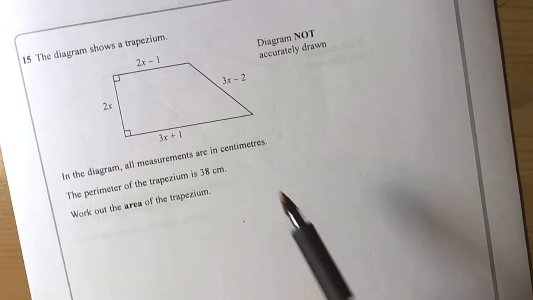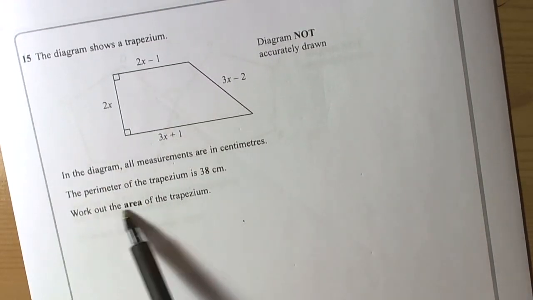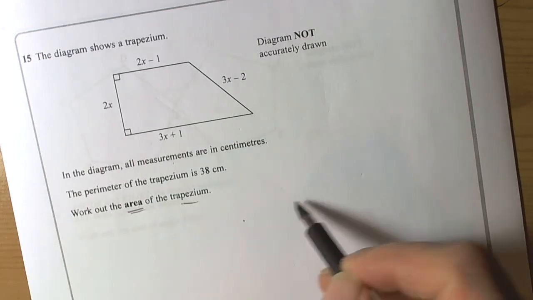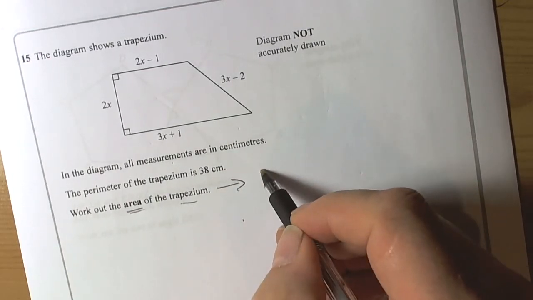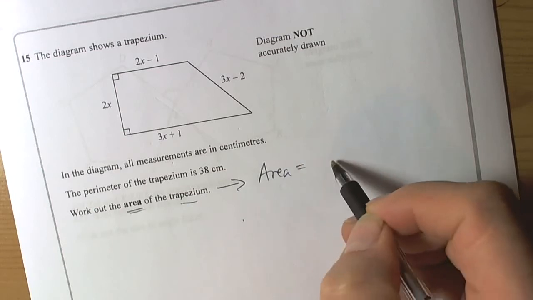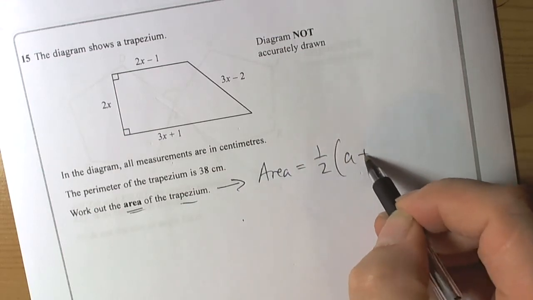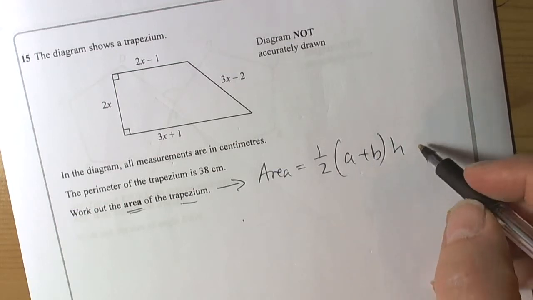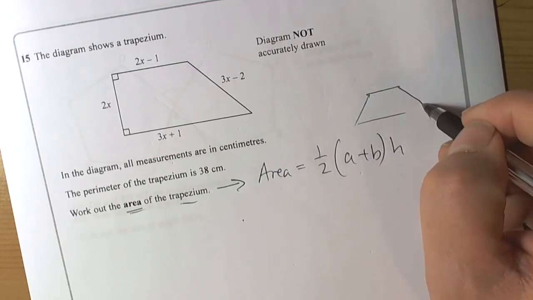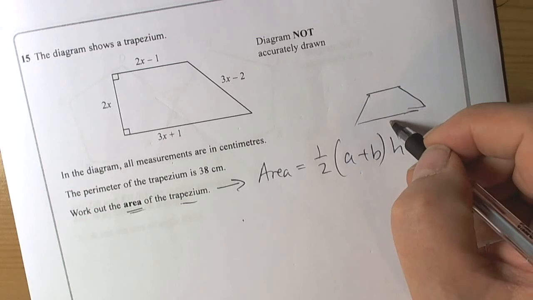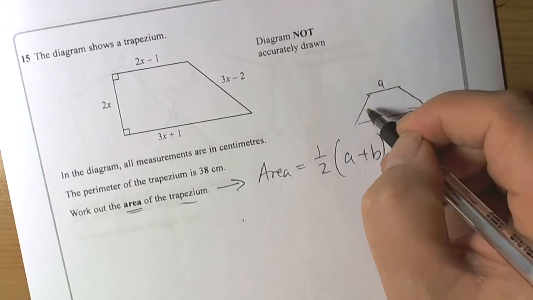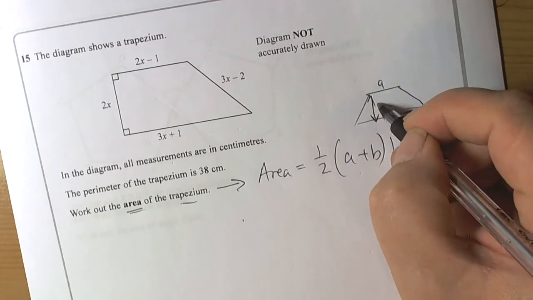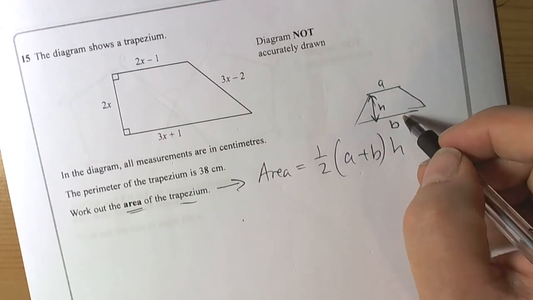So this question's about working out the area of a trapezium. The formula's given at the front, but we really ought to remember it. It's a half of (a plus b), the lengths of the parallel sides added, times by the perpendicular height between them. So the standard picture at the front of the exam paper is that is b, that is a, and the distance between them, perpendicularly measured at right angles, is h.